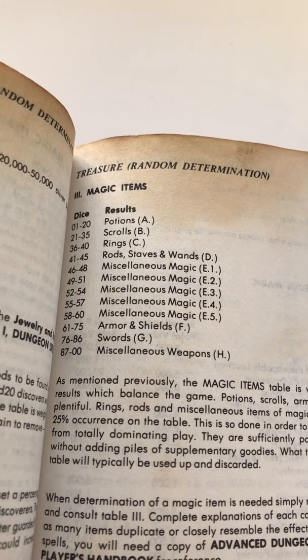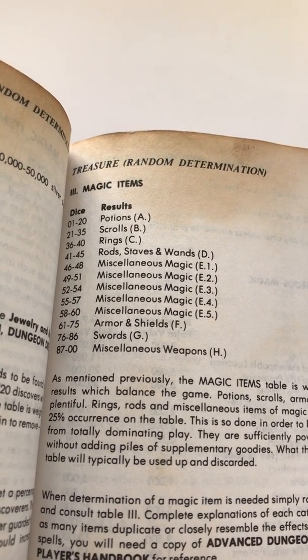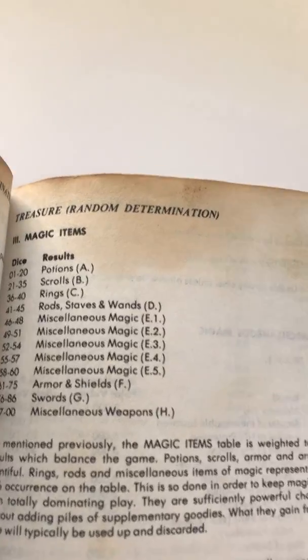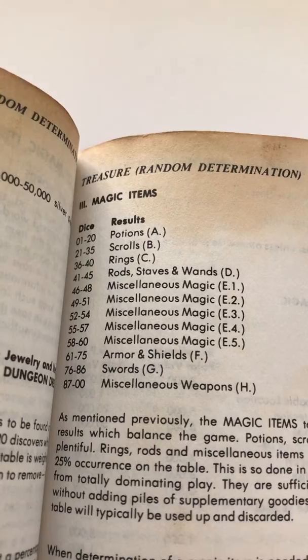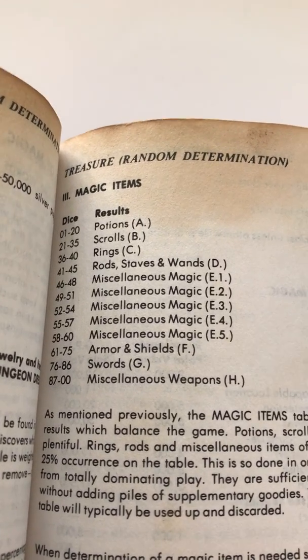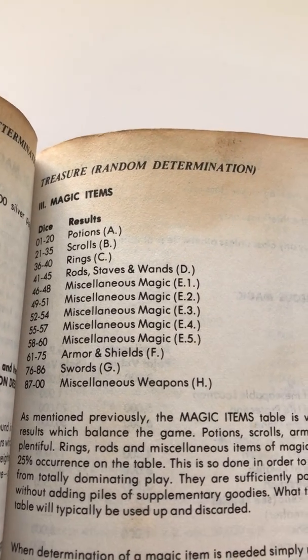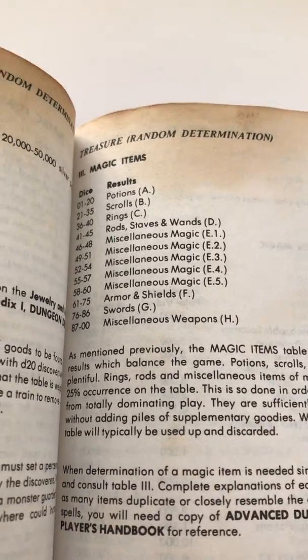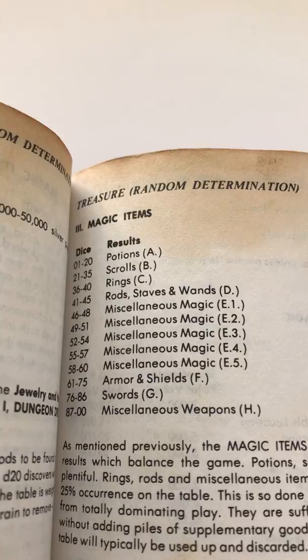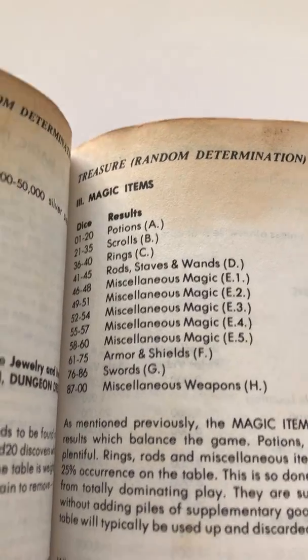The remaining scrolls, rings, rods, miscellaneous magic, a lot of that stuff fighters could use of the miscellaneous magic. Some of the rings and some of the scrolls, but most of the wands they could not use. Magic users had a whole bunch of things that they could use, and clerics did too, in the miscellaneous magic section, but there were a lot that anybody could use, including fighters.